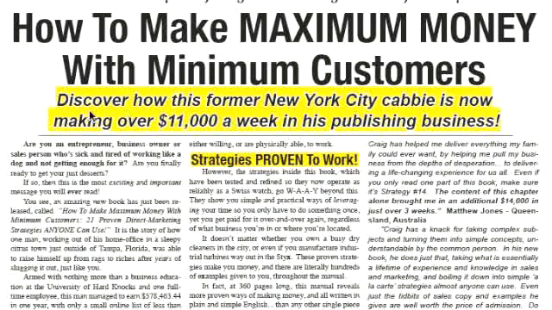So let's take a look at these subheadlines. First of all, you'll see the big subheadline right underneath the main headline: Discover how this former New York City cabbie is now making over $11,000 a week in his publishing business. The subheadline in this case is done as an add-on to the main headline, to give the main headline some curiosity. The main benefit, which is maximum money with minimum customers, gets some added curiosity.